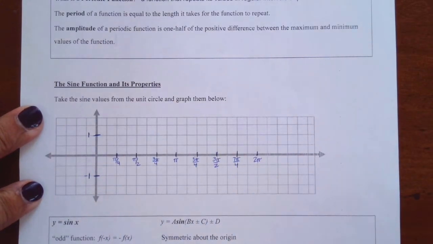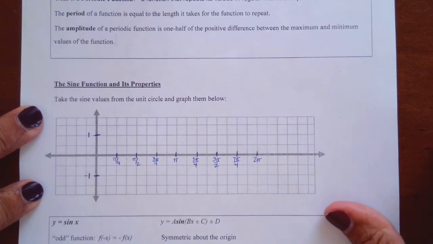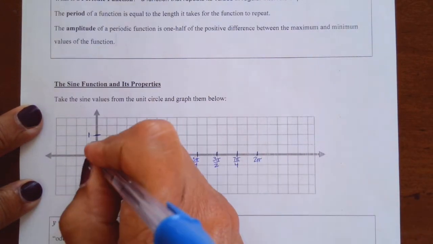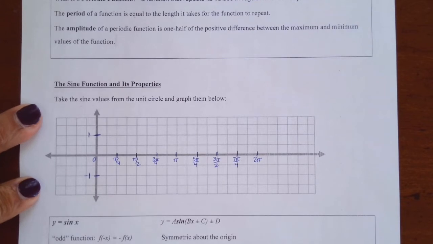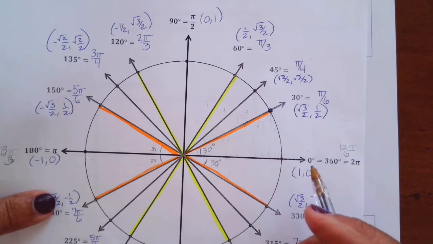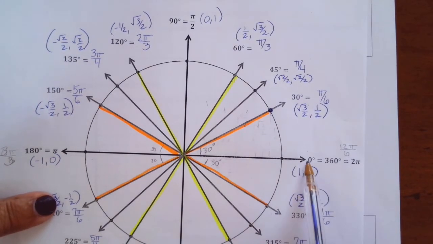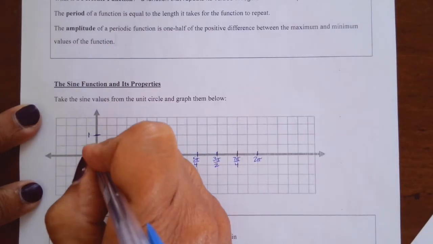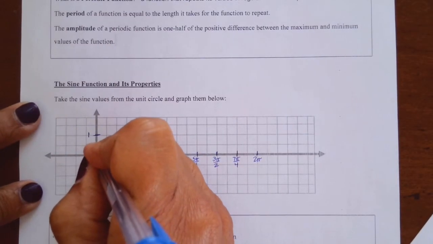Distance is always positive. All right, so if you go back and look at the unit circle, let's start at 0. Here's 0, 0. If I look at the sine function at 0, let's get my unit circle out in case you still don't know it, but I hope by now you know this. So here's 0, and the sine value, or your y value, at 0 would be 0. Okay, so at 0, the sine value is 0.